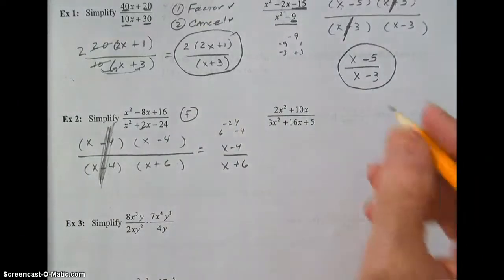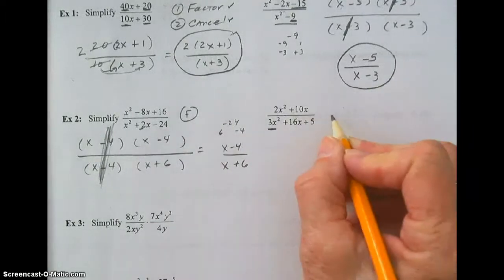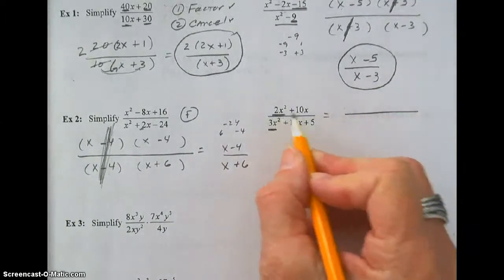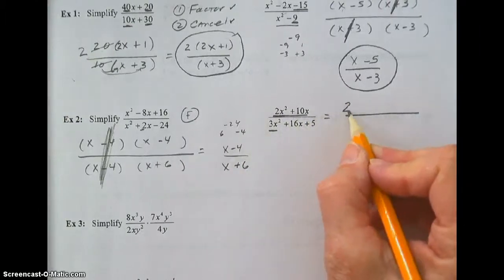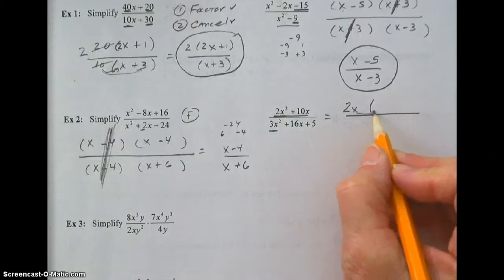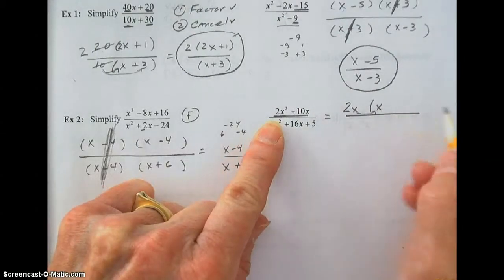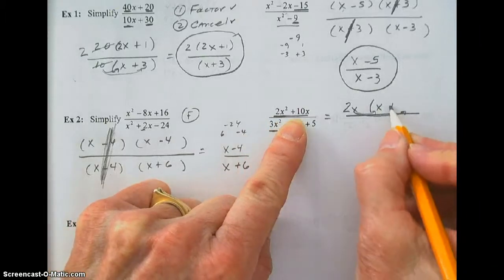Number 2b is a little bit more difficult because we have a coefficient in front. So let's take care of that coefficient on front on the top. Both of these have a common factor of 2x, so we factor that out. 2x times what is a 2x squared? That will be an x. And 2x times what will give me a 10x? That'll be a plus 5.